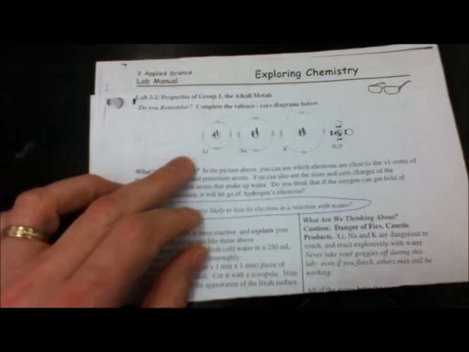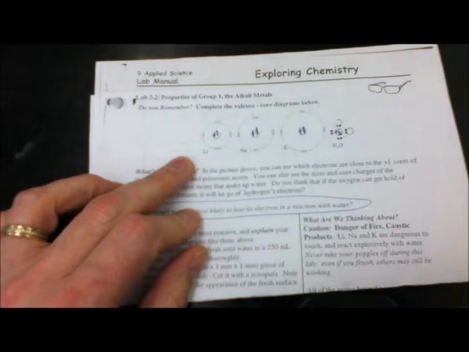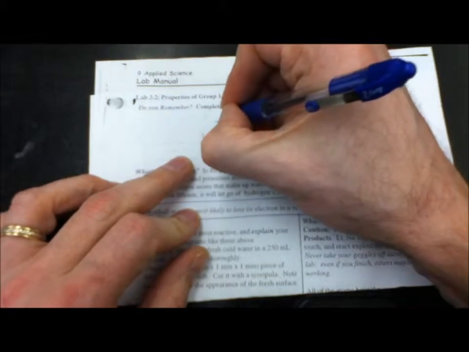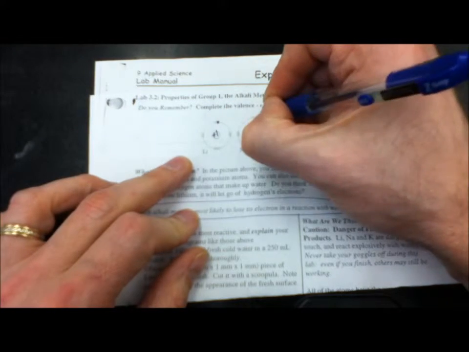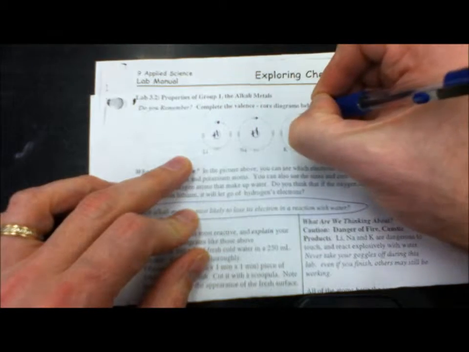Okay, we'll also want to fill in the number of valence electrons. Again, lithium and sodium and potassium are in group 1, so there's 1 valence electron. So we'll just color in one spot for each of these elements, and we don't need to do that for water because we've essentially shown the valence electrons for our hydrogens and the oxygen in that particular molecule.